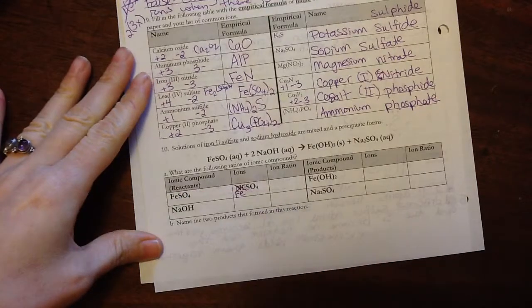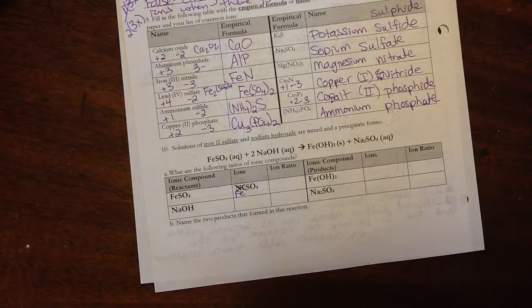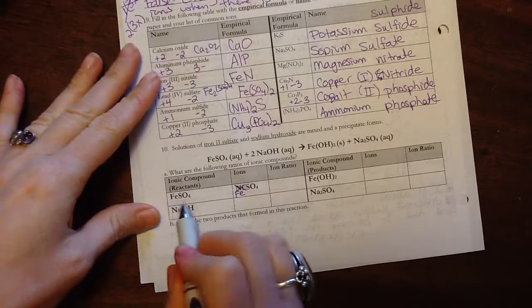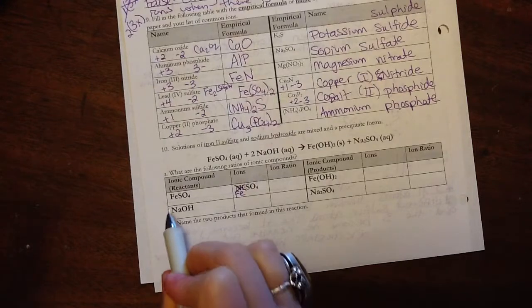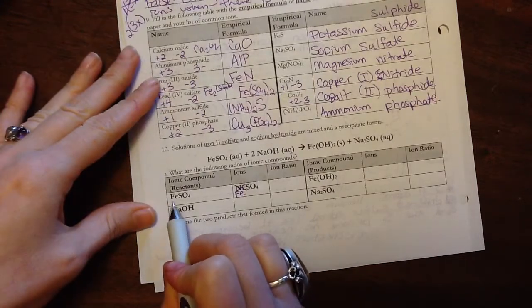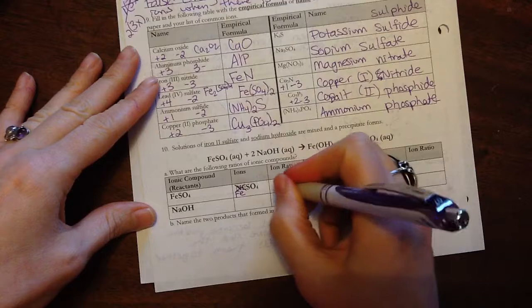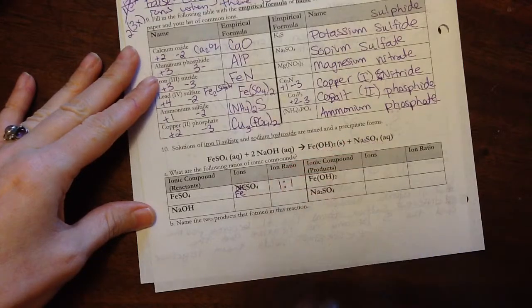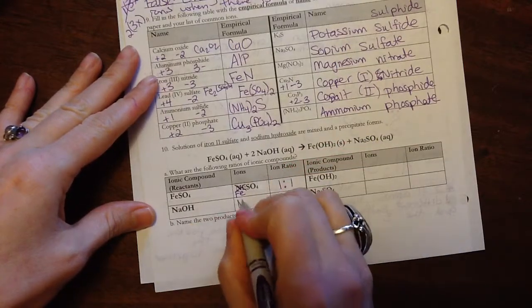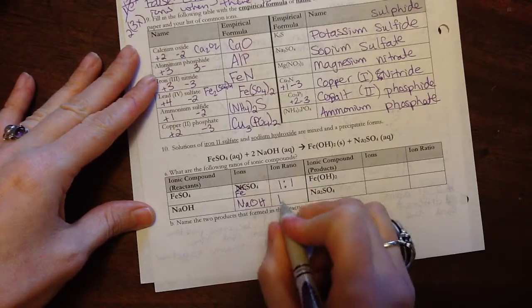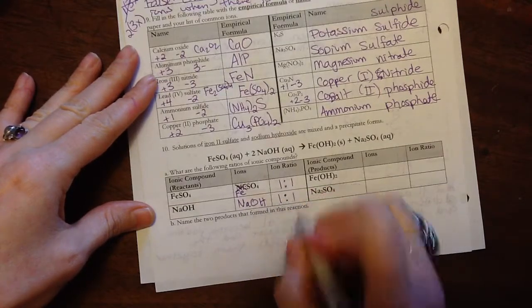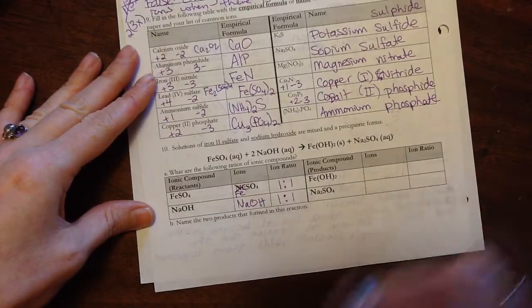So here we are. The question is asking, what are the following ratios of the ionic compounds? So we need to look at what our ratio is, how many actual atoms in each of these compounds are present. So we've got 1 Fe, we've got 1 SO4. So we end up with a 1-to-1 ratio. Then we've got an Na and an OH. So how many Na's do we have? We have 1 Na and we have 1 hydroxide. Here we move on to the next part.